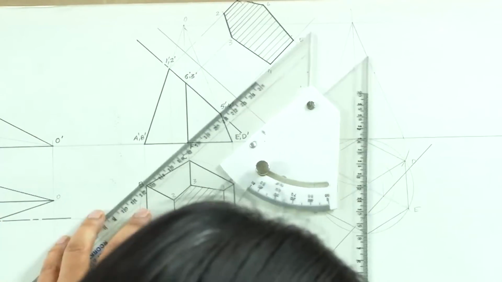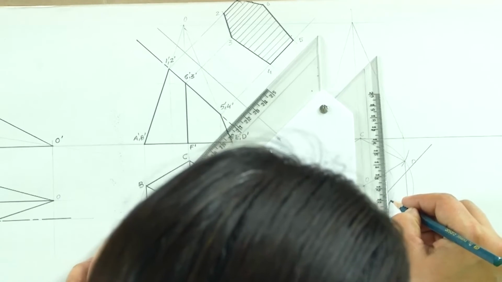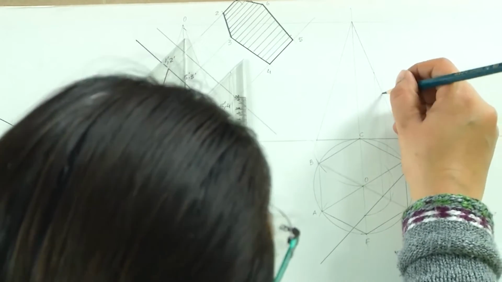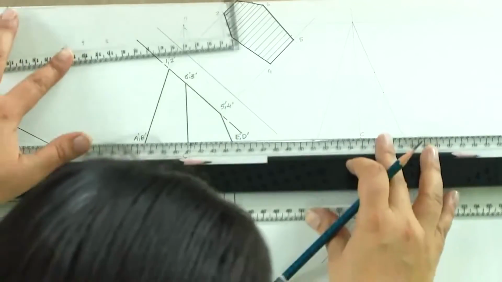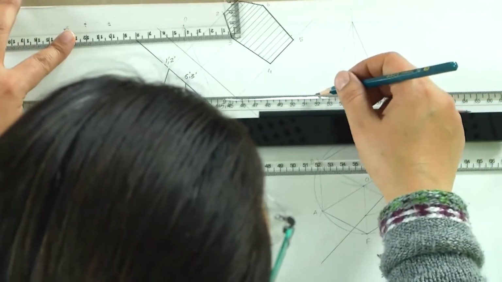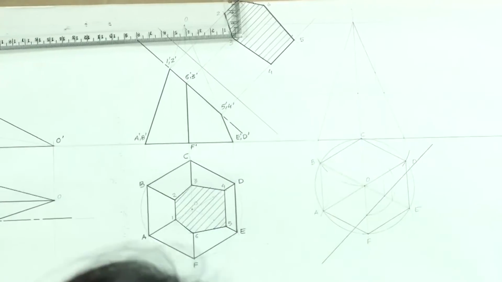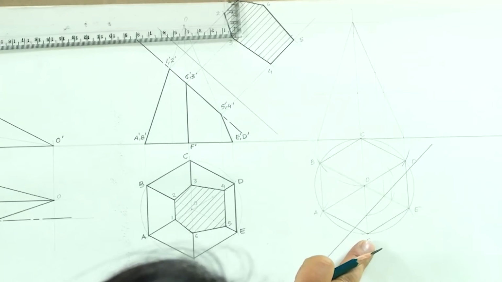Assuming that the plane is parallel, if I take this back, this is where the parallel plane is going to cut it, and if I bring it here, this is where this plane is going to intersect this OF.